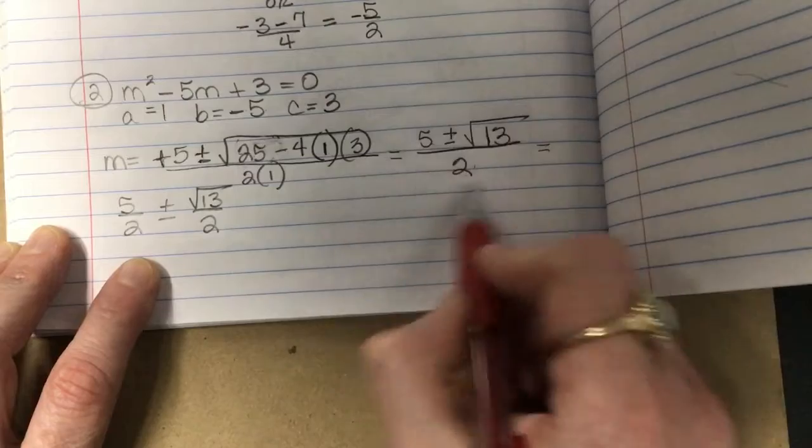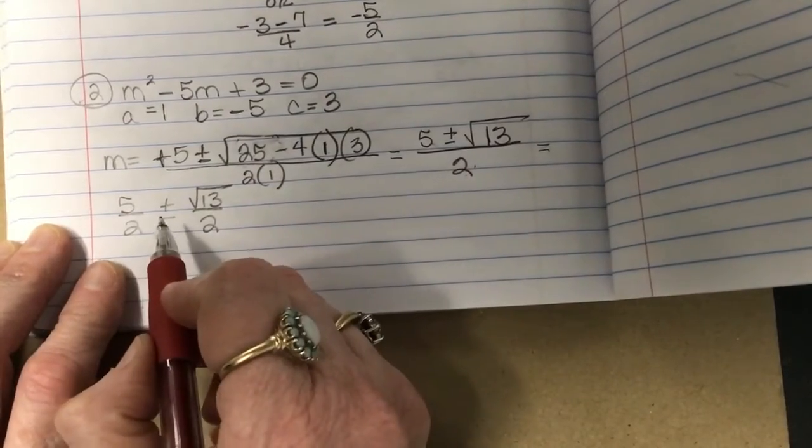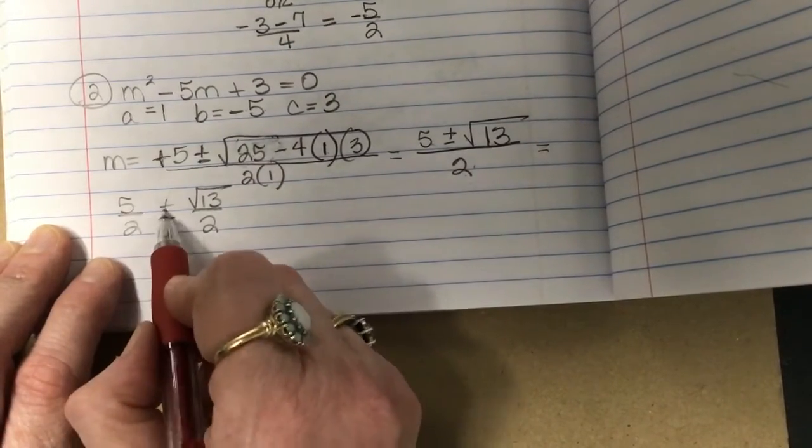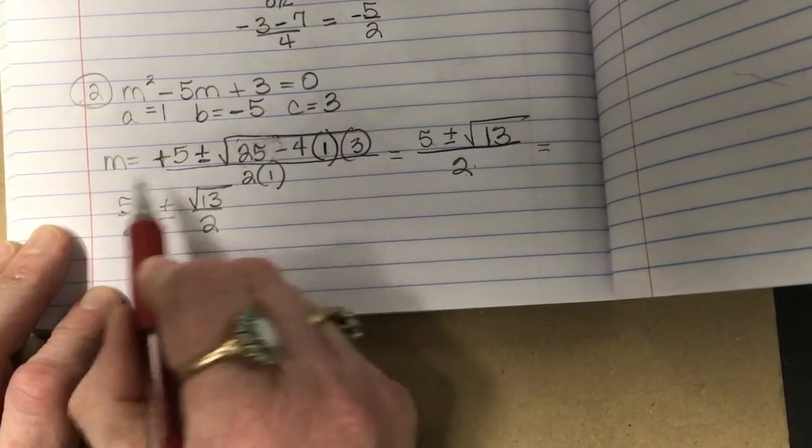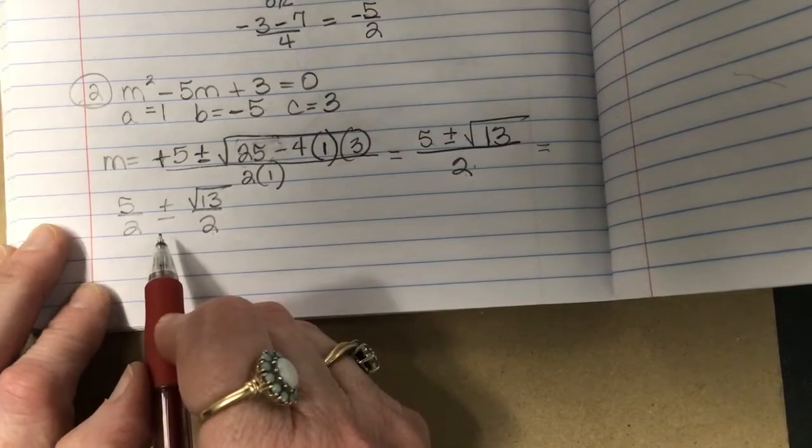Now, whether they write it like this or like this, the two answers are 5/2 plus the square root of 13 over 2 and 5/2 minus the square root of 13 over 2. And we'll talk about those decimals and all of that when you do it on your calculator.